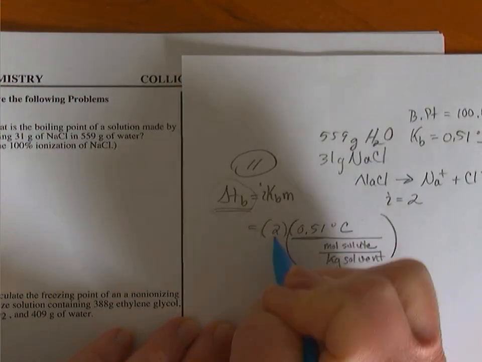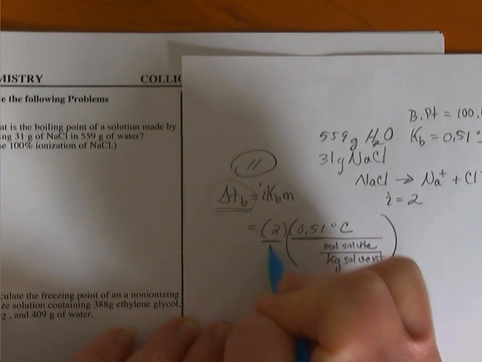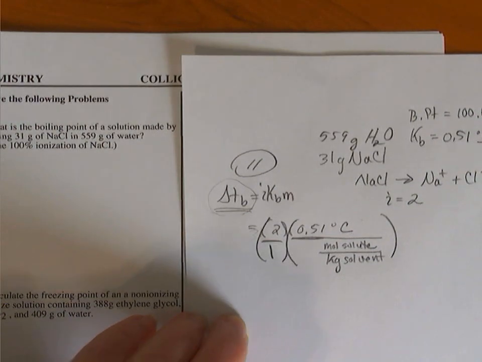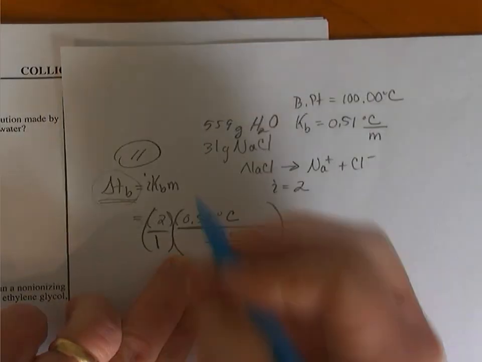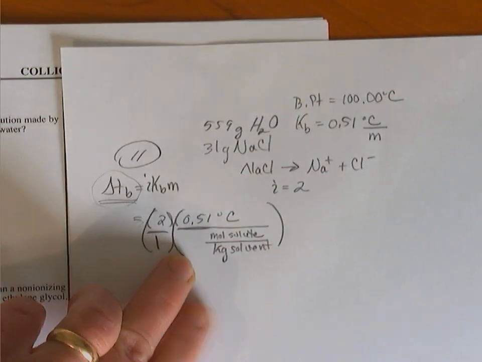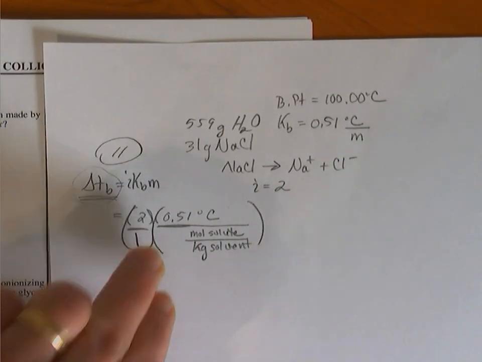If you want, you can put this over 1 so we can see the conversion factors emerging. I'm not overtly given the molality, but I have everything I need to find it.